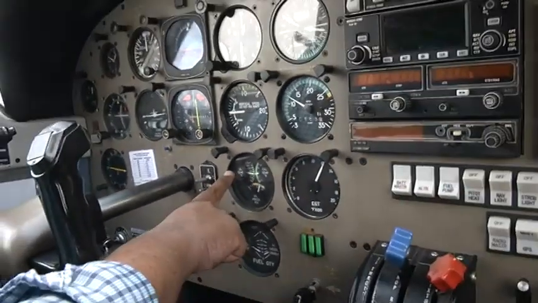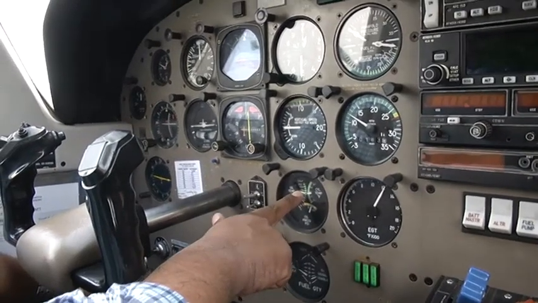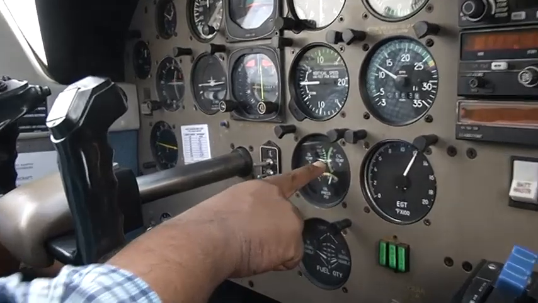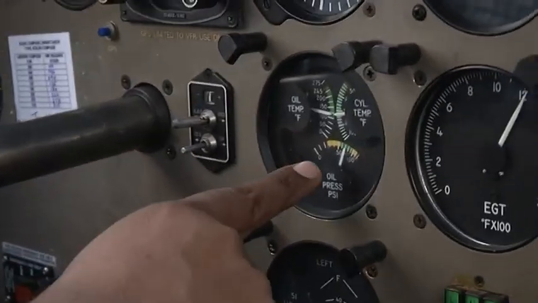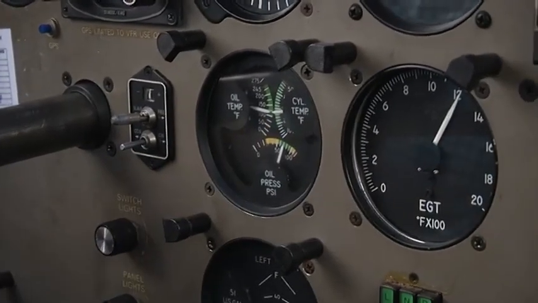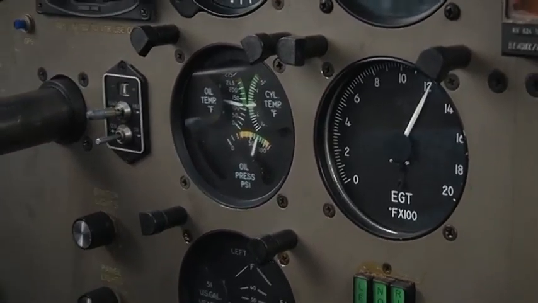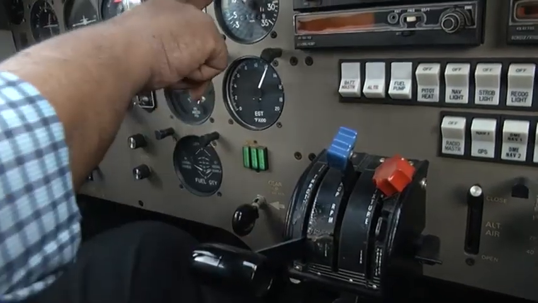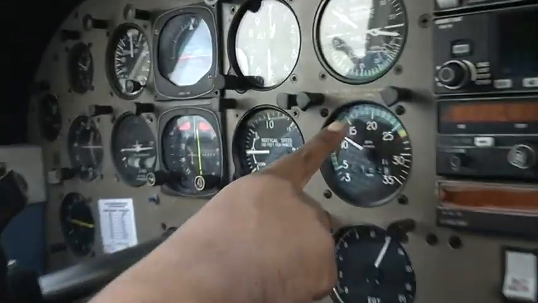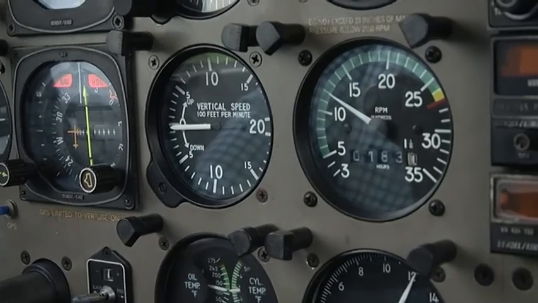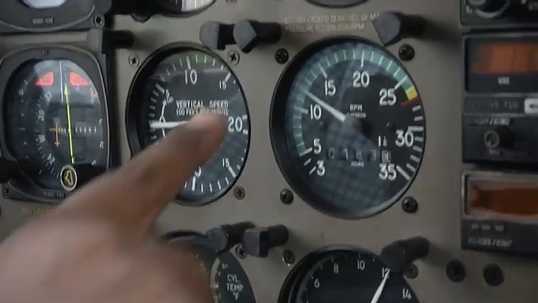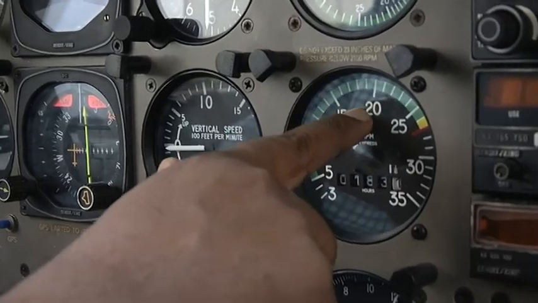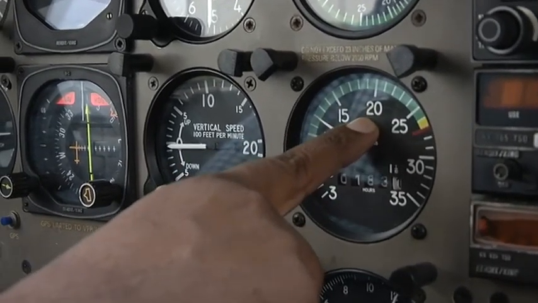Now you can see your oil temperature is already in the green range. Your cylinder temperature, that is the cylinder head temperature, is also in the green range. Your oil pressure is also in the green range. Now we will move the throttle. This is the throttle lever. We will move the throttle lever and take it to 2000 RPM. From this position, I'm going to take the throttle to 2000 RPM. Here you can see this is the 2000 RPM. You can see 2020 written. That means this is 2000 RPM.